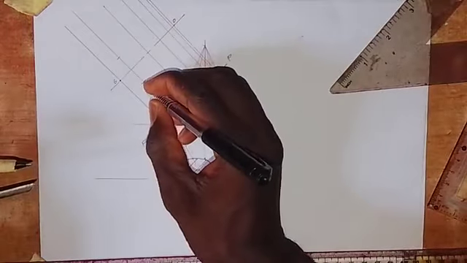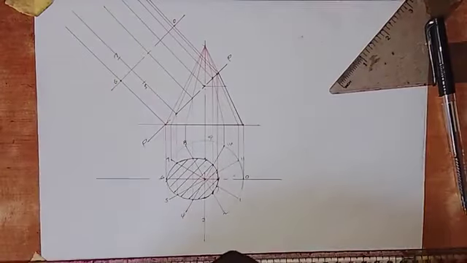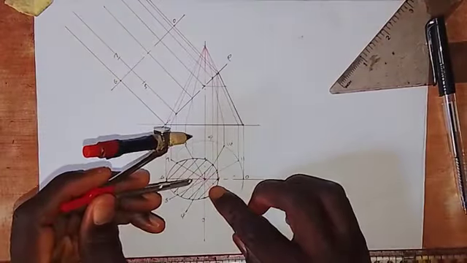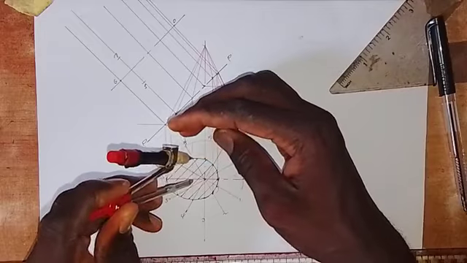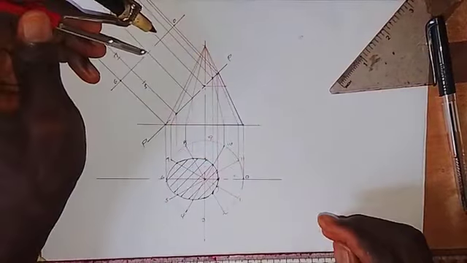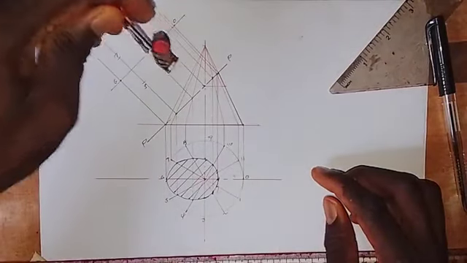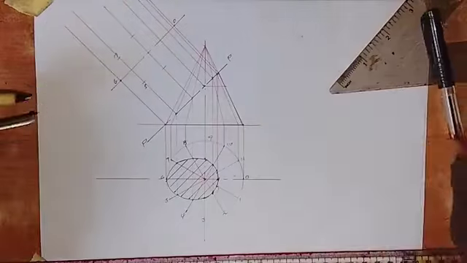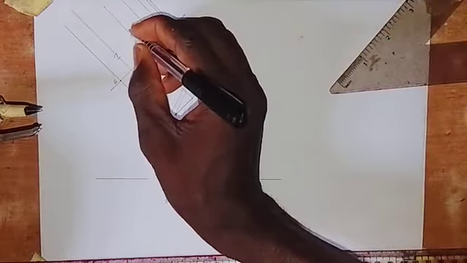So this is 5, and here is 7. Next we have that of 4 and 8. From this middle point, take it to 8 or 4. Put it at this point, this is line 4, 8. Make an arc here, and then make an arc here. So this is 4, and here we have 8.